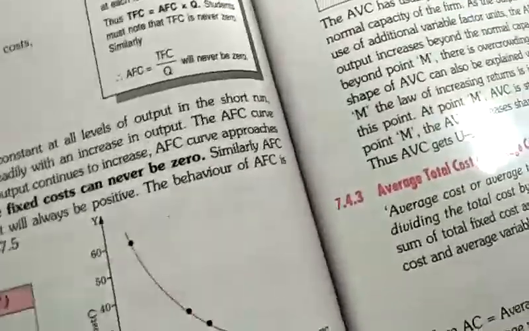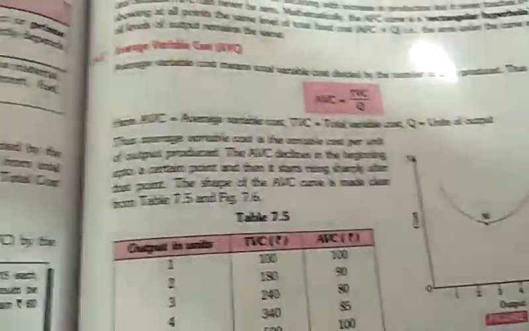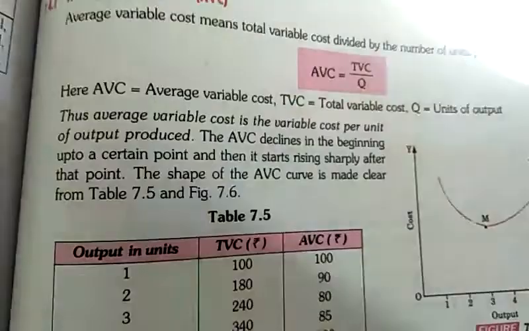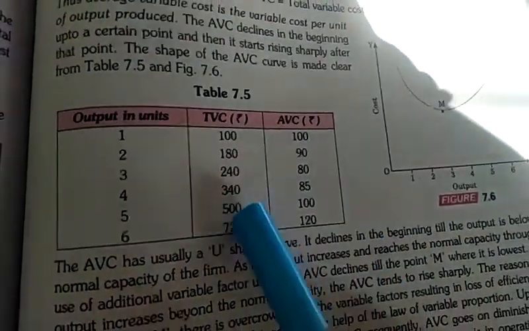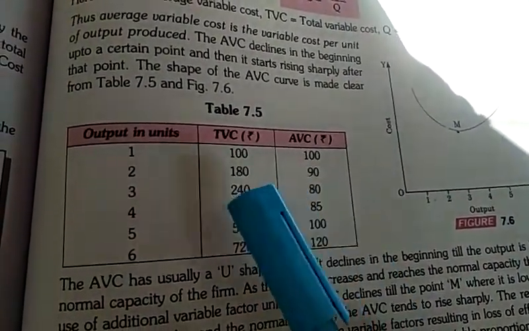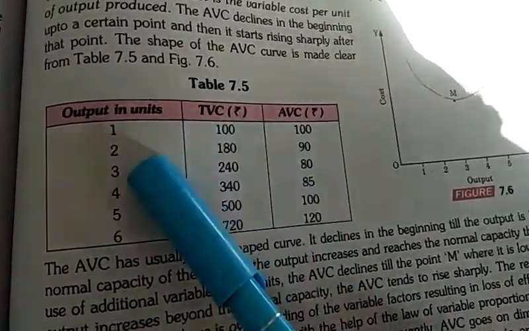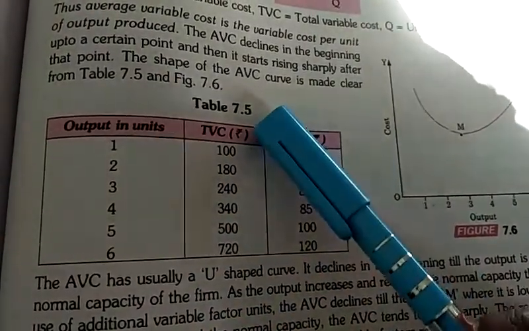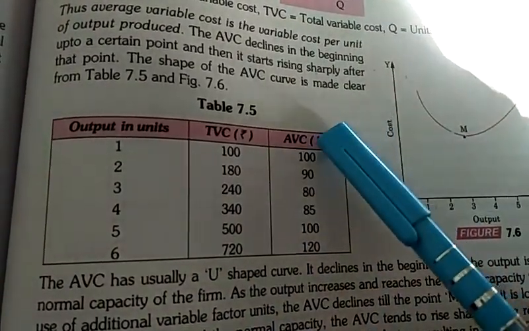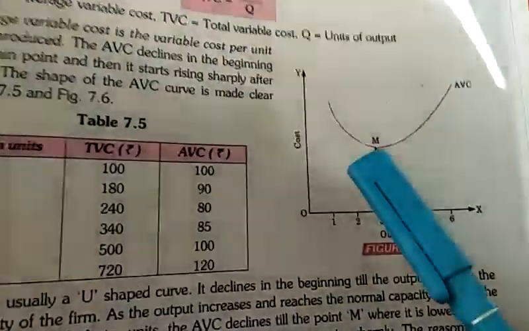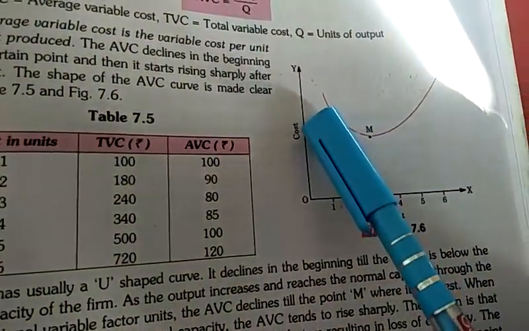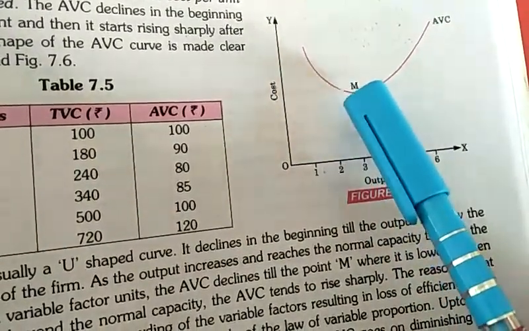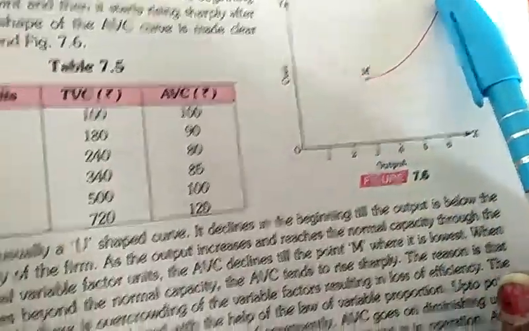Next is average variable cost. So students, average variable cost means total variable cost divided by the number of units produced. So average variable cost is obtained from the total variable cost by dividing by the output units. As the output increases, total variable cost increases, and average variable cost also increases. So see the curve of average variable cost. First it is decreasing, and from point M it goes on increasing.